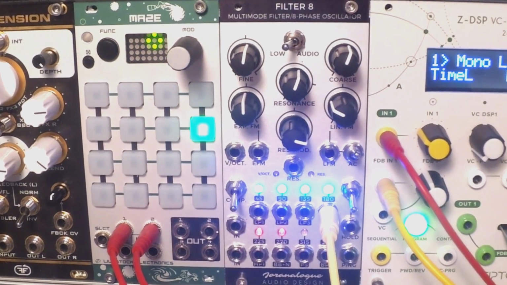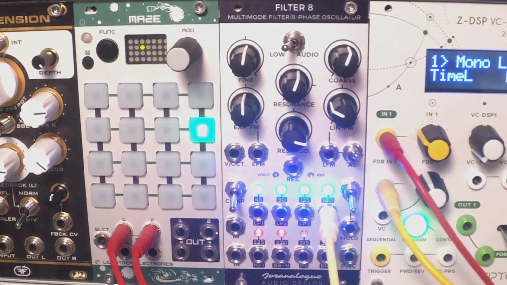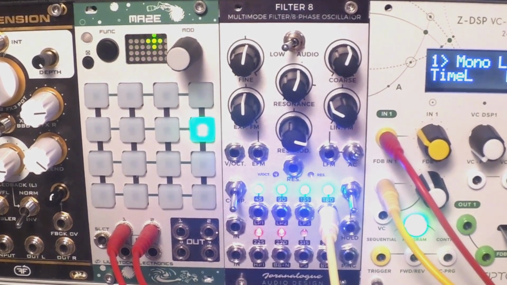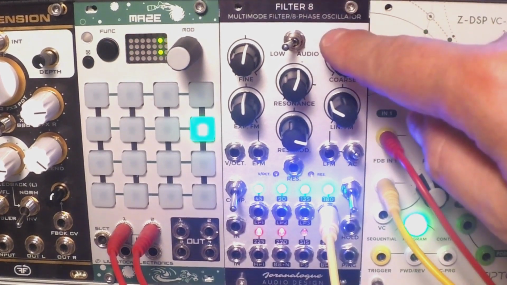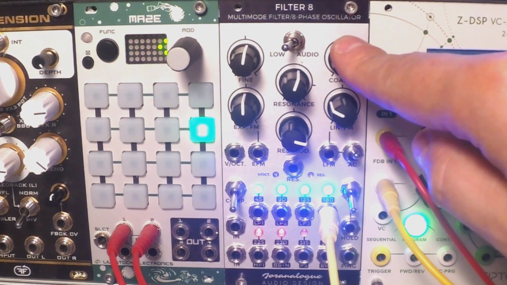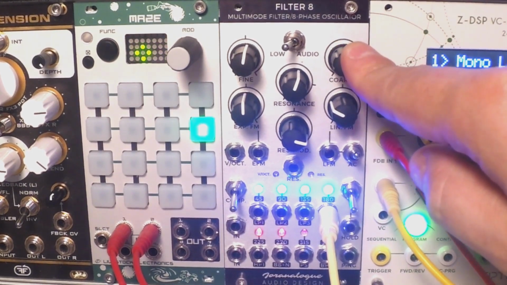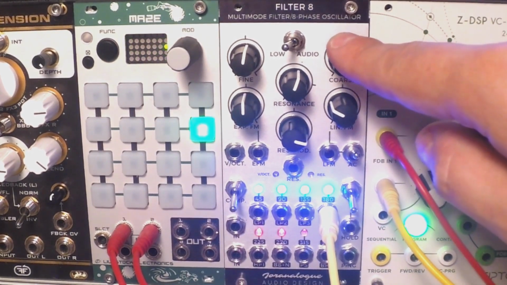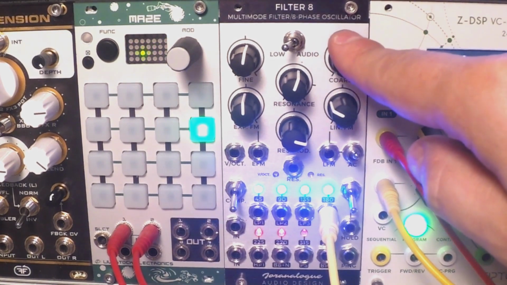Welcome, ladies and gentlemen, to yet another episode of Little Modular. Today we are back with the fabulous Filter 8 module, but this time, in part 2, we will use it as a CV generator and CV processor instead of an audio processor.